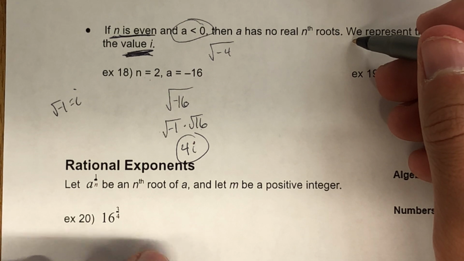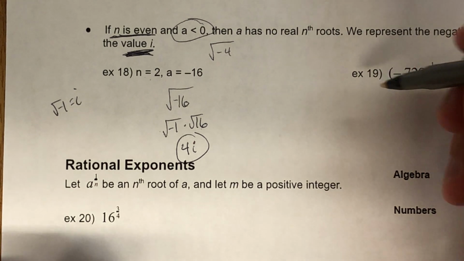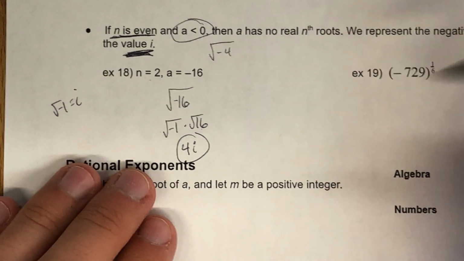All right. And that's where we'll stop. I know there are some other things written here. There are things we've already touched on. So that's your notes for today. That's rational exponents.